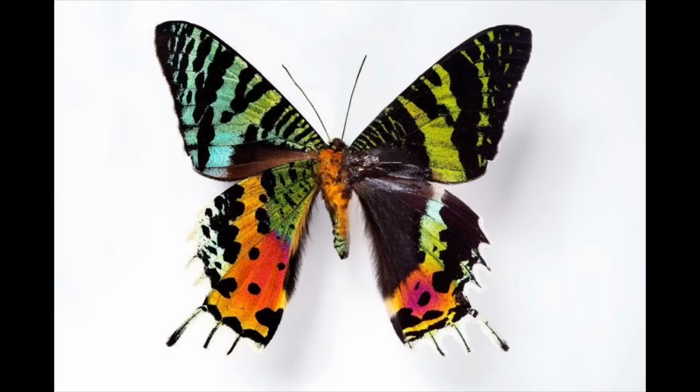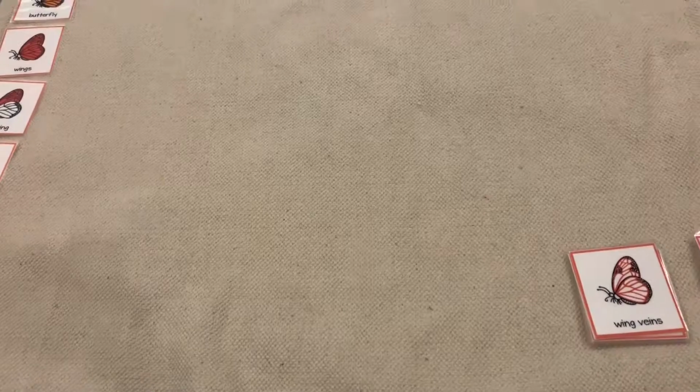Now look at this picture. This is a picture of a Madagascan sunset moth. Look at the bright colors. Now this is a moth, right? Typically they're dull, but this one is special. It's colored very brightly. I wonder why. Maybe because it tells its predators that it's poisonous. It's a warning for the predators. Stay away.